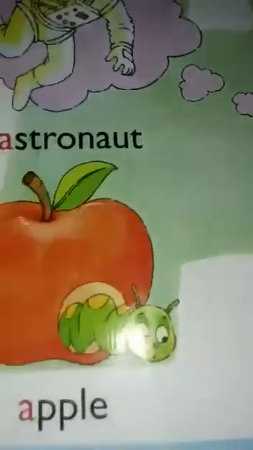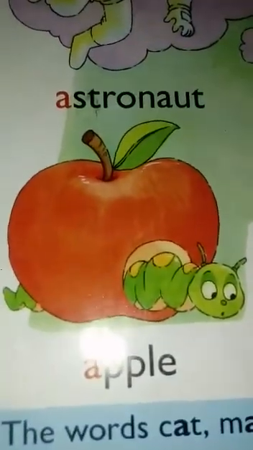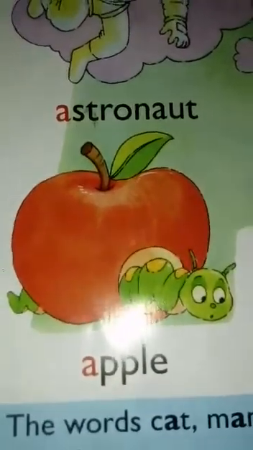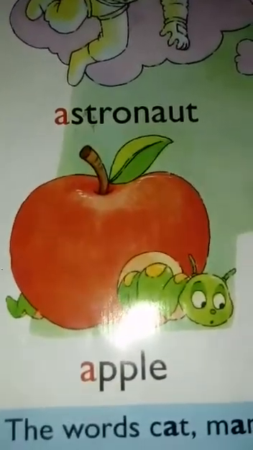This is very small. You know? What is this? Yes, ant. Ant. And wow. Have you eaten this kind of fruit? Apple. Again, we repeat this.